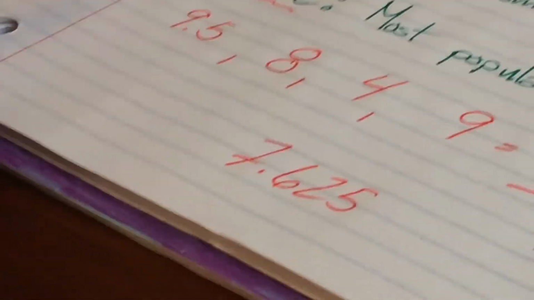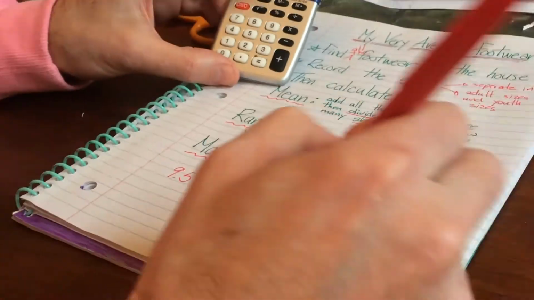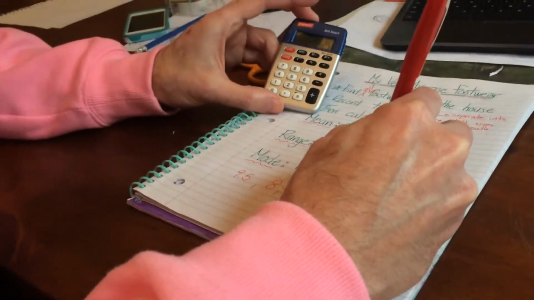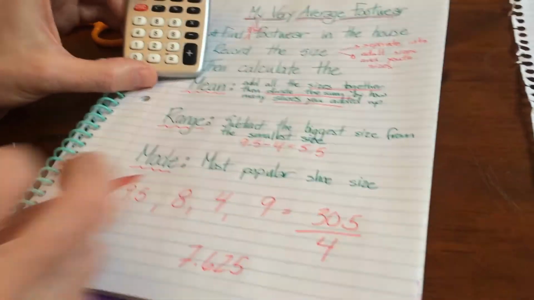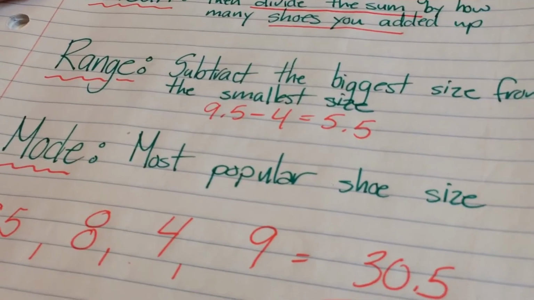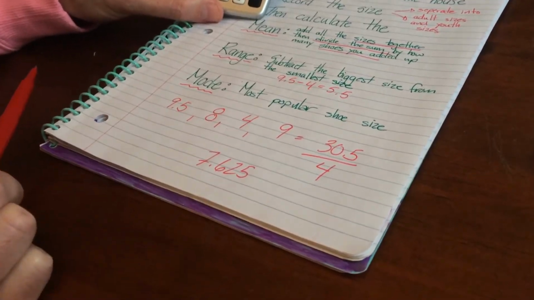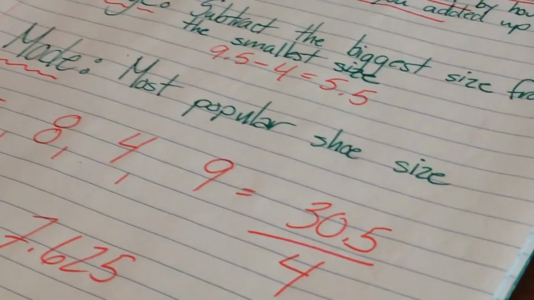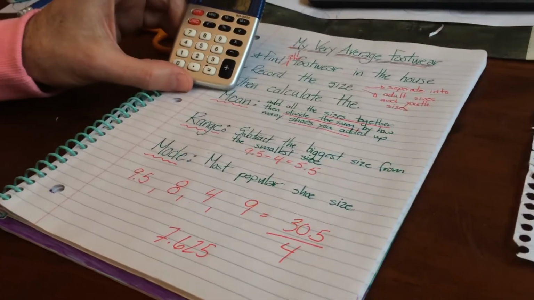Now, if we do the range of my shoes, I take the biggest number, which is a 9.5, and subtract the smallest number. I'm going to subtract 4, and I get an answer of 5.5. So the range is 5.5 sizes. Last one, mode, the most popular shoe size. I don't have one. If I found more of my shoes, I'd probably end up with more 9.5s. If I found Max's shoes, he has more 8s. So my mode's not going to work here.